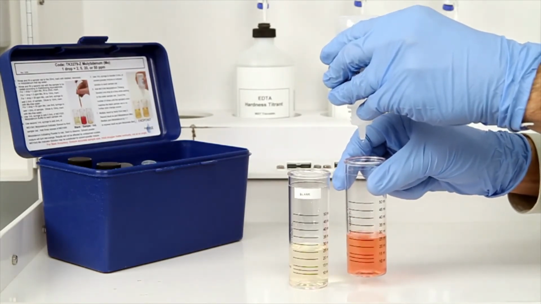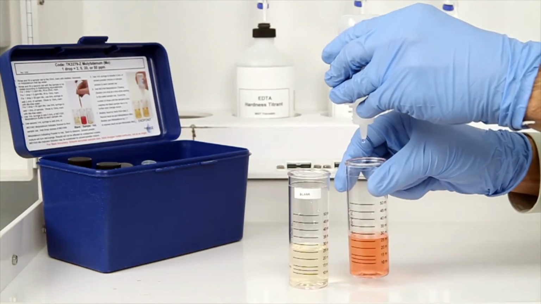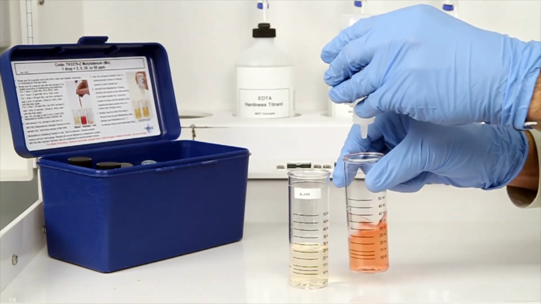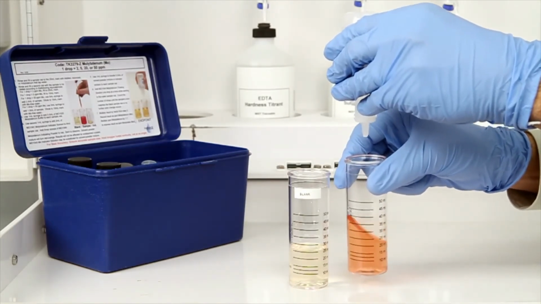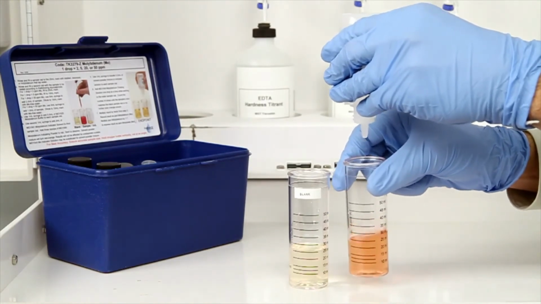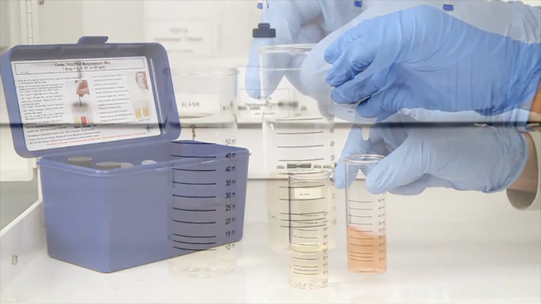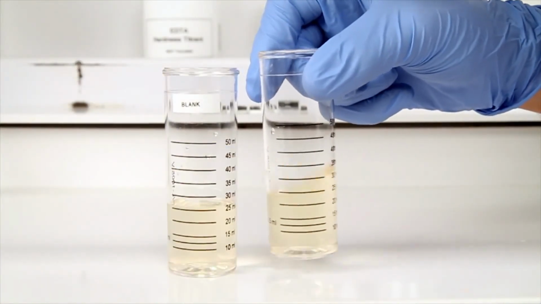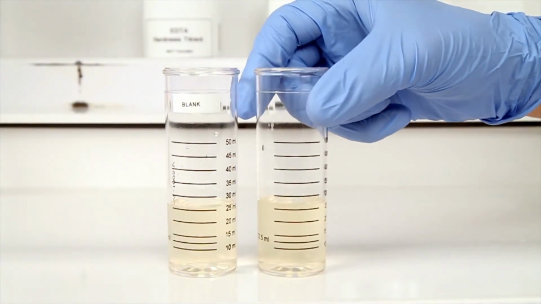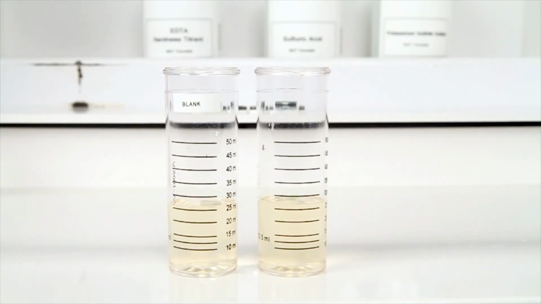Remember to hold the bottle vertically to make sure you get a consistent drop size. Swirl the vial after each drop of titrant to make sure the sample is properly mixed. According to the endpoint ID procedure, the titration is complete when the vial containing your sample matches the color of the blank sample or until no further color change occurs.